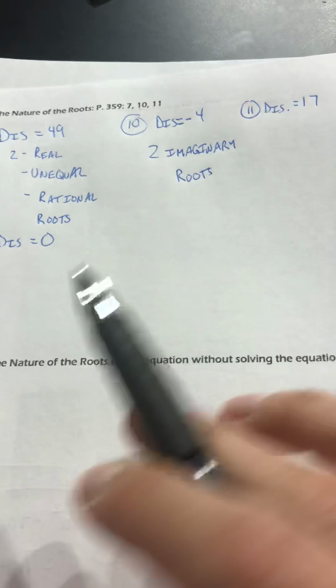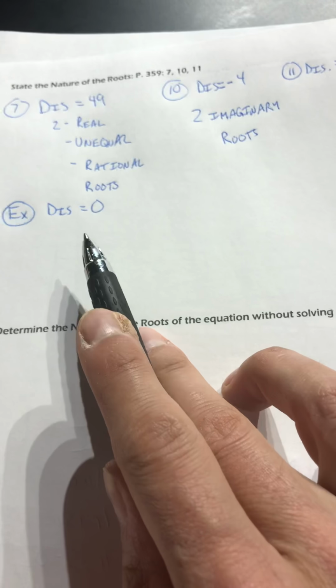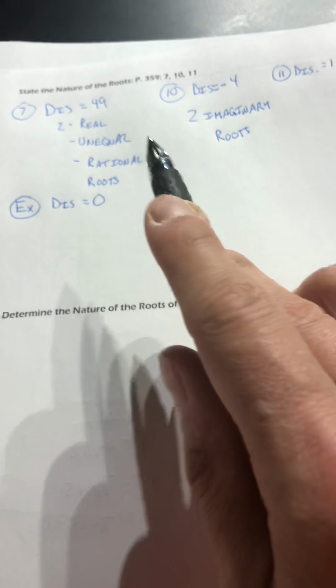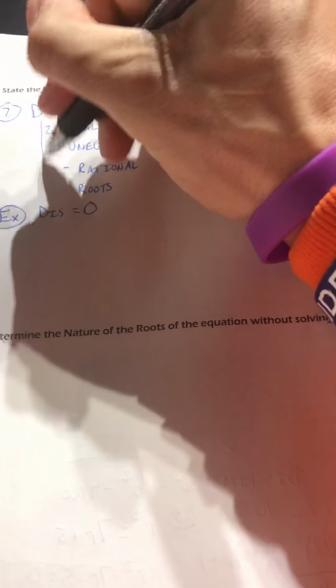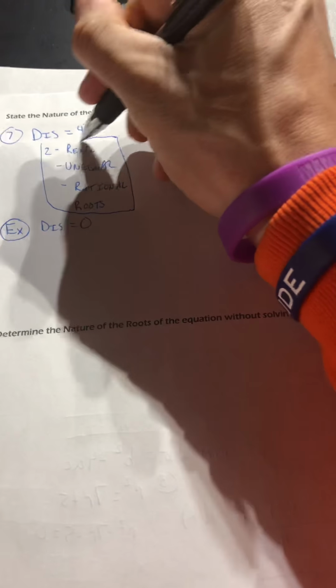I would like you to do example number 11. In this specific example here, the discriminant is equal to 0. Describe the roots like we did here. This was our answer for this one, and this is our answer for number 7.